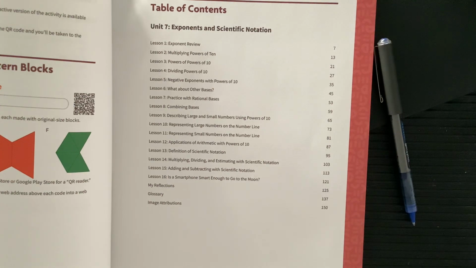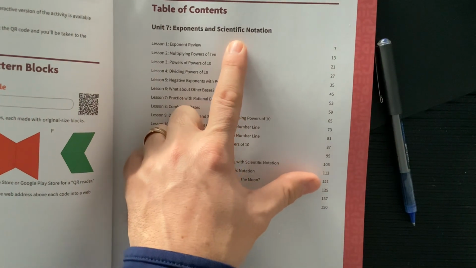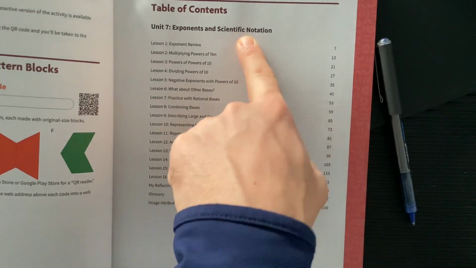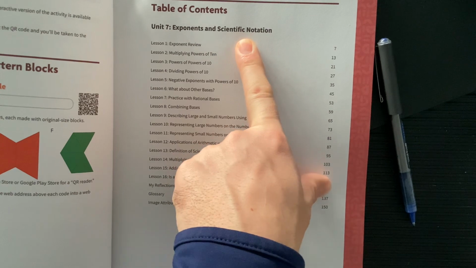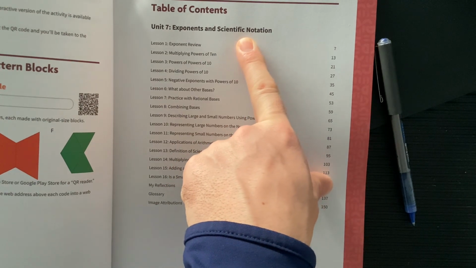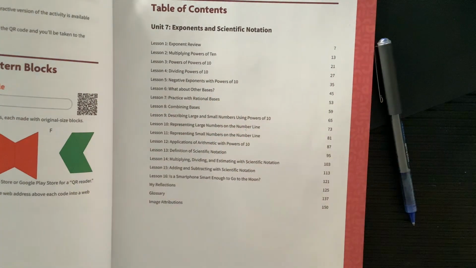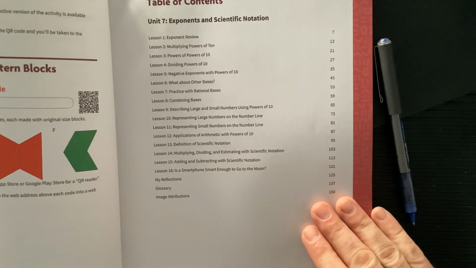So why do we care? It makes it easier. Yes, it's a shortcut, a shorthand way of writing something, especially really large and really small numbers, which is where scientific notation comes in. Chances are in science you've seen numbers in scientific notation. Scientific notation is super helpful instead of writing out those large or small numbers. So we're going to talk about those things.